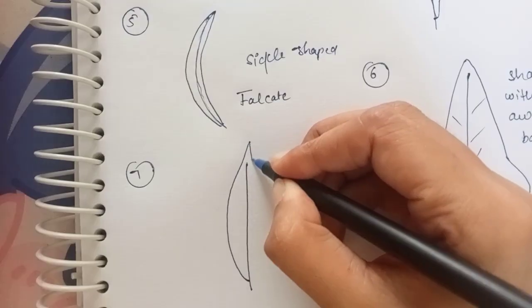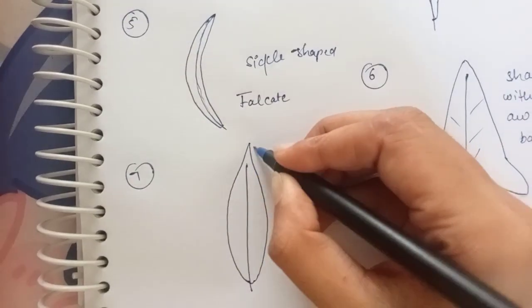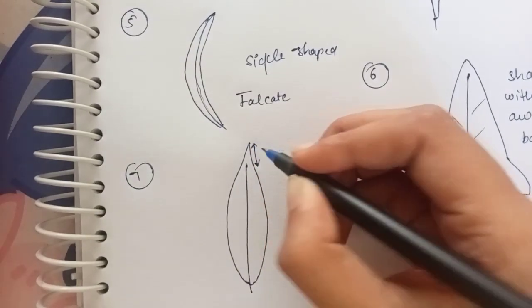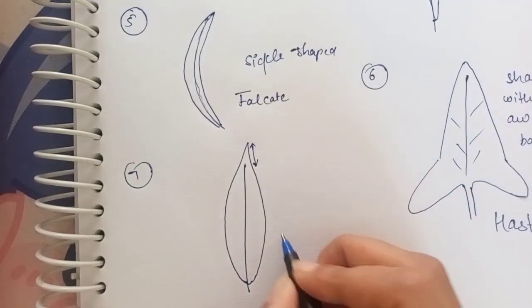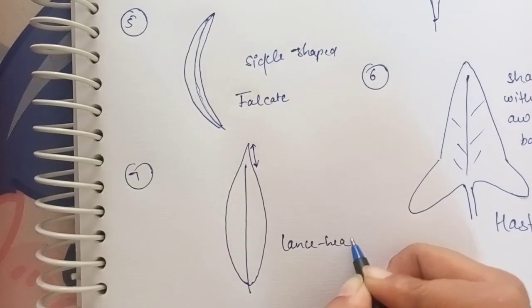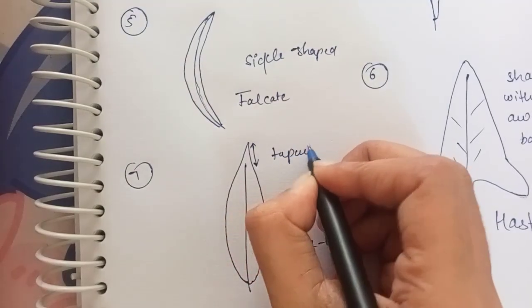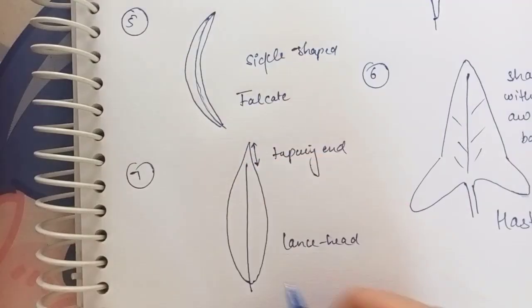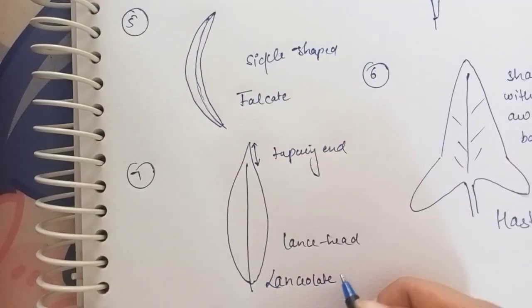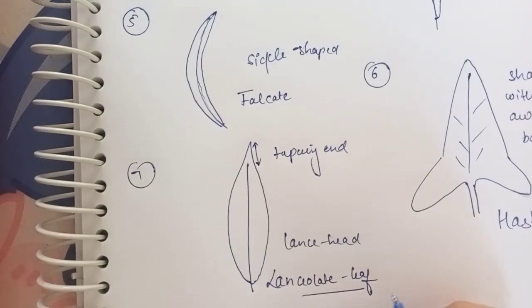It is lance head shaped, with a tapering end, and this leaf looks like a lance head, hence it is called lanceolate leaf.